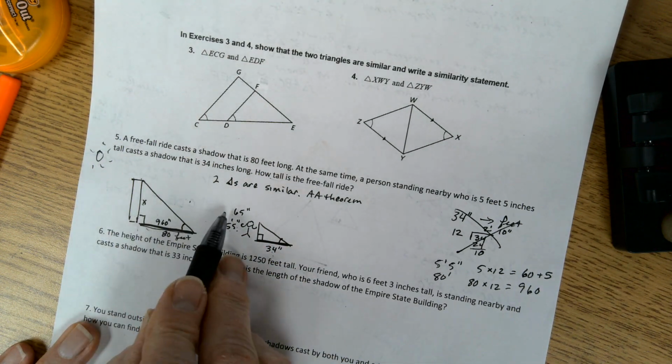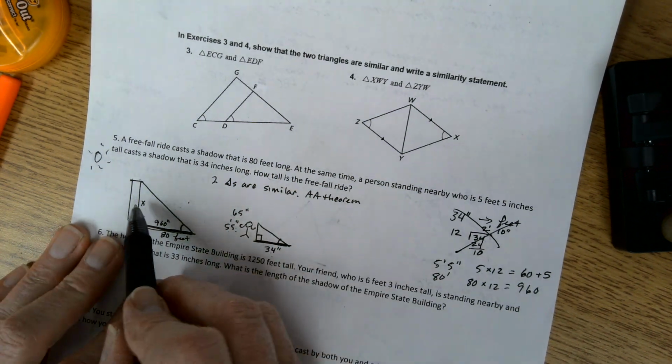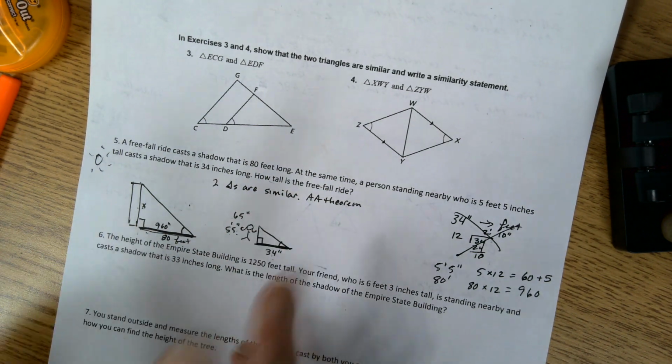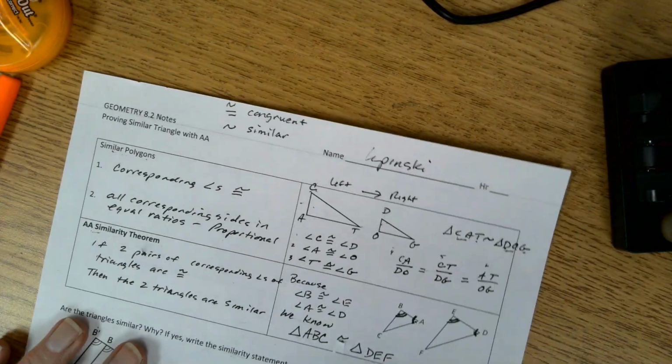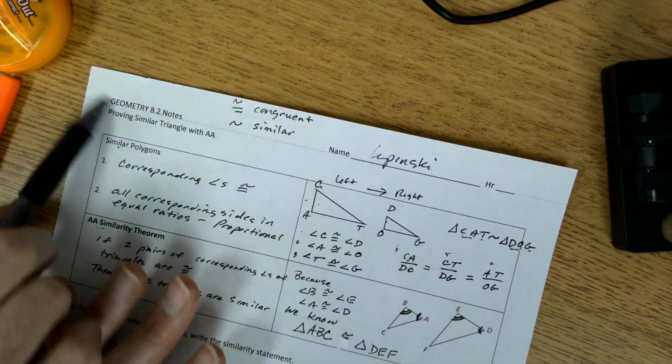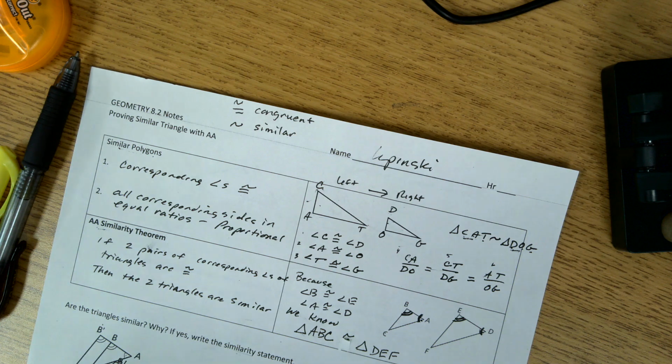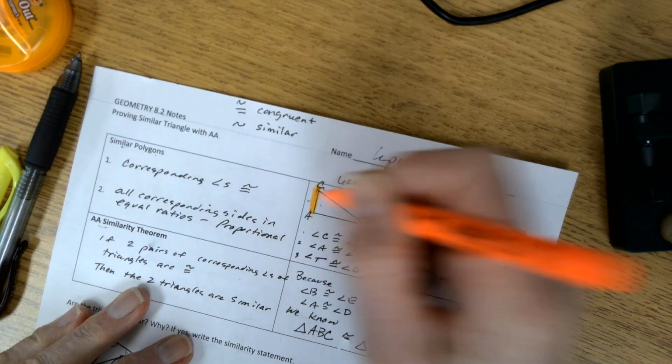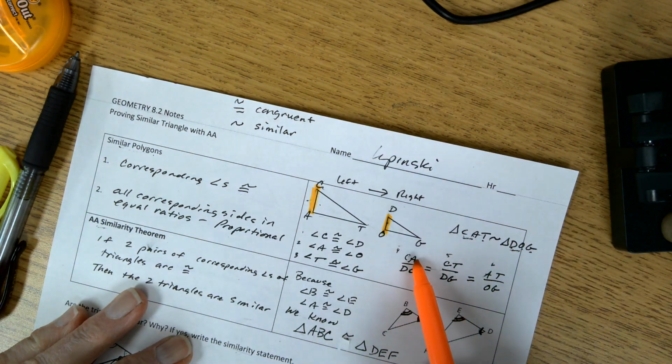So I've got inches, inches, inches. So I'm going to write my ratio. Go back to this. If triangles are similar, that means the corresponding sides, the matching sides, when you write the ratios, are always going to be the same.